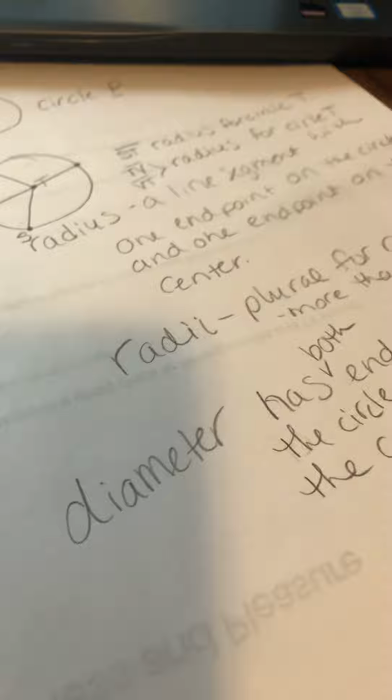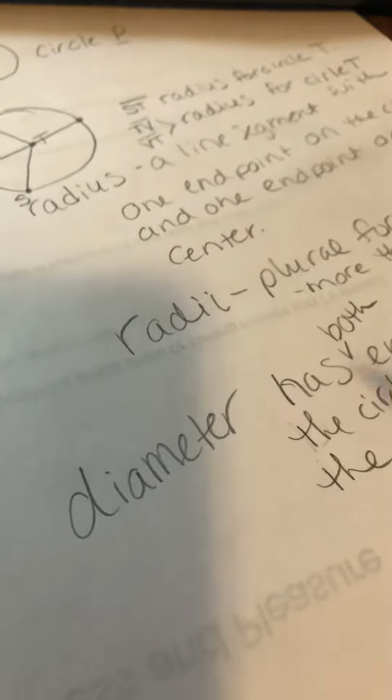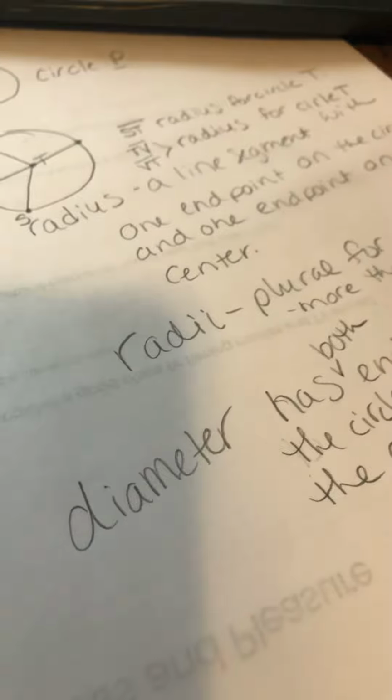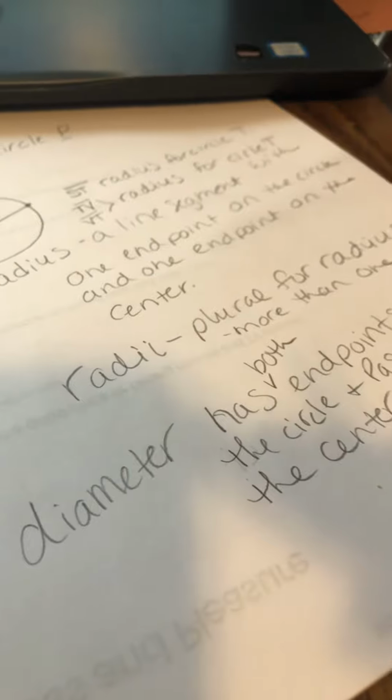That part is really important because in a minute we're going to learn about another line that can be on a circle that does not pass through the center.